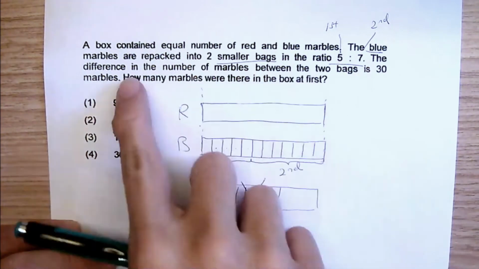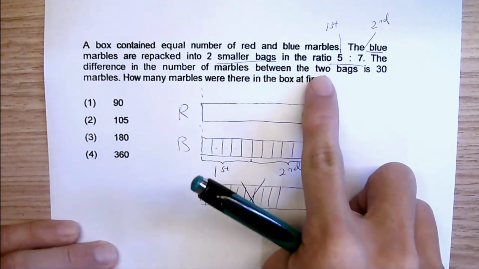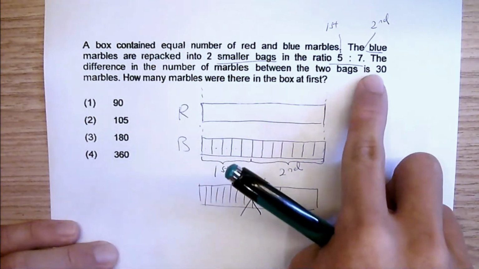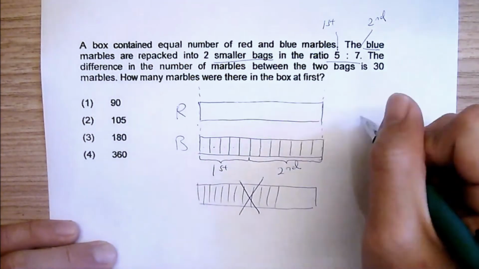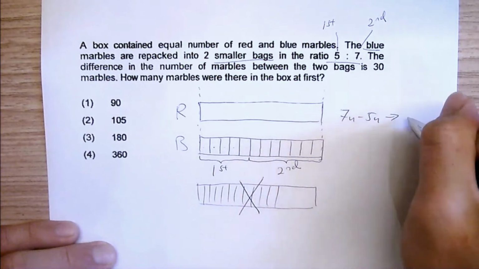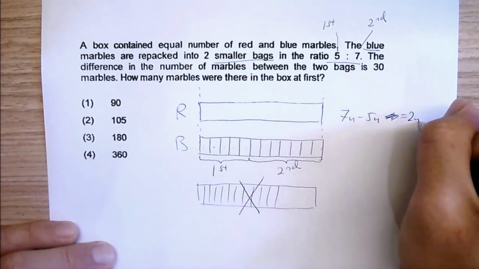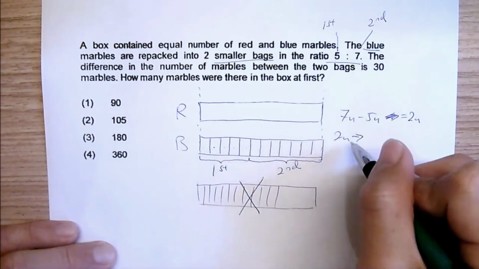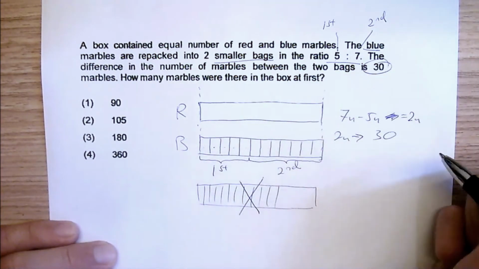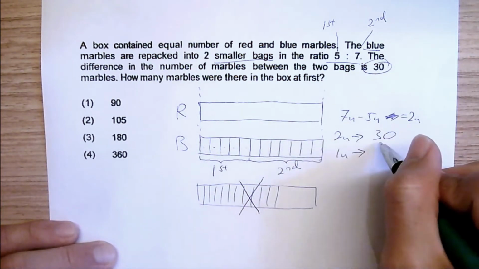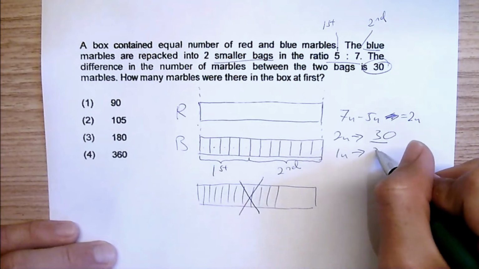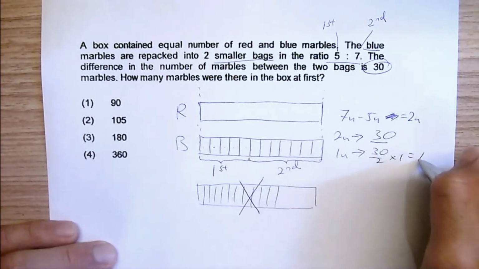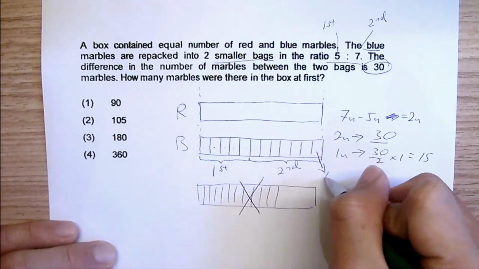Then they said that the difference in the number of marbles between the 2 bags is 30. This one is 7 units, this one is 5 units. 7 units minus 5 units gives me 2 units. 2 units represents 30 marbles. Find 1 unit. 1 unit is 30 divided by 2 times 1, giving us 15. So each unit is 15.